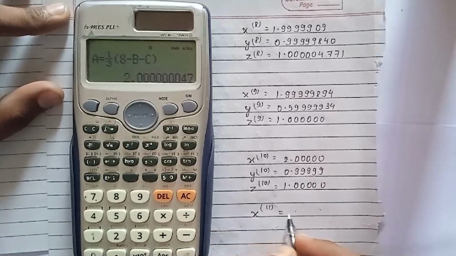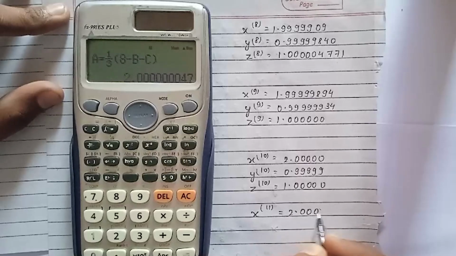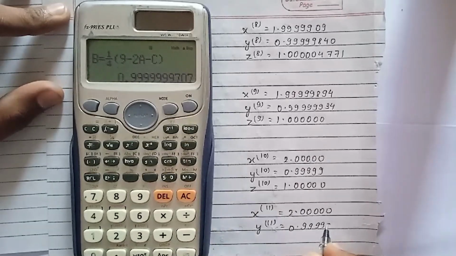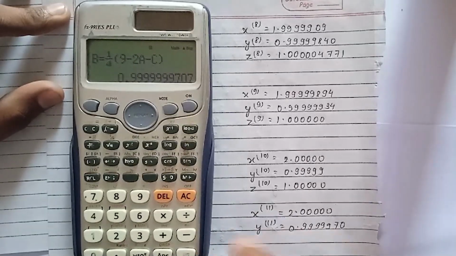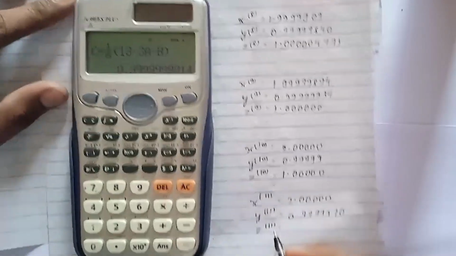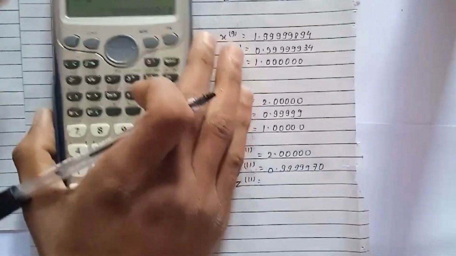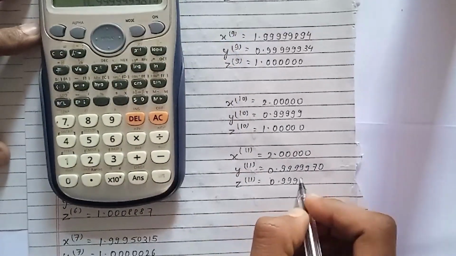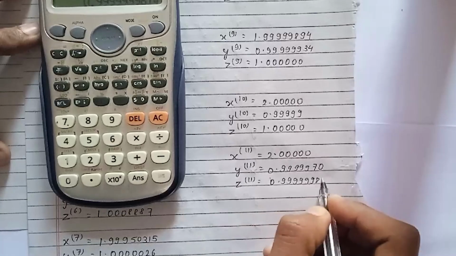For the next iteration, x at 11 equals 2.00000, y at 11 equals 0.9999970, z at 11 equals 0.999999814.